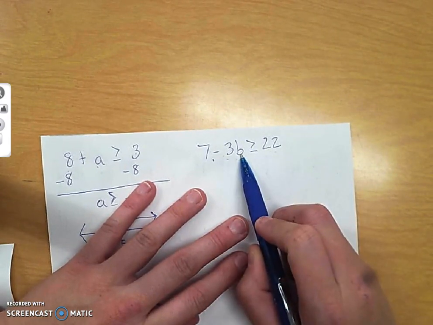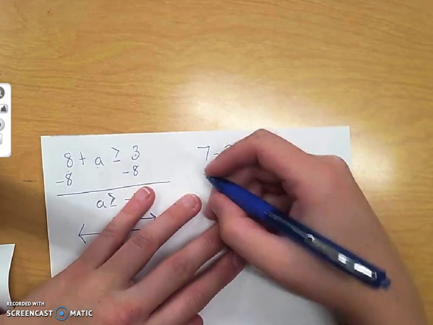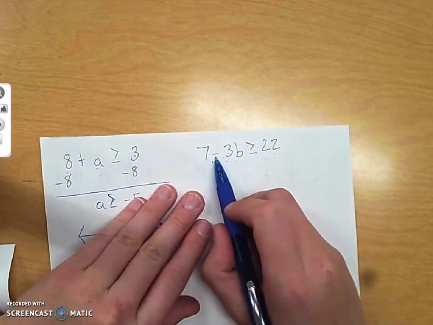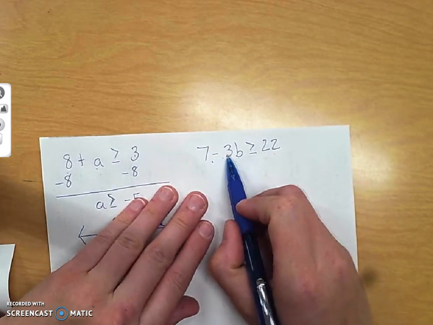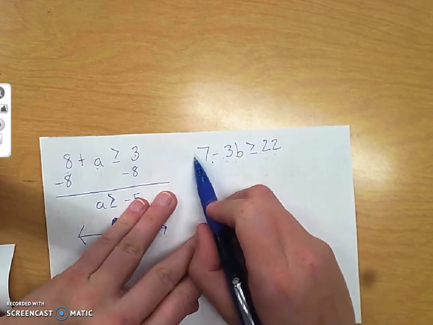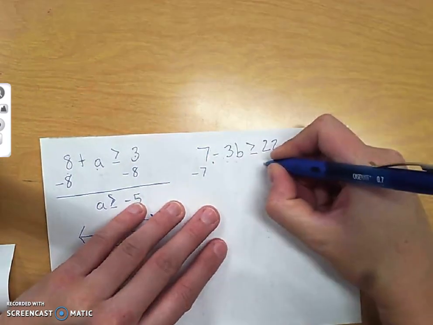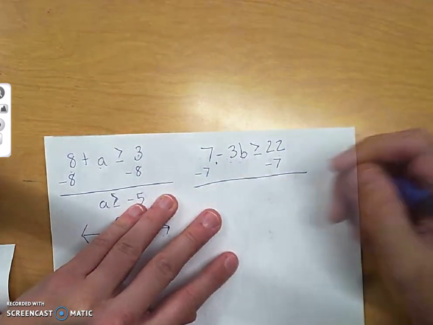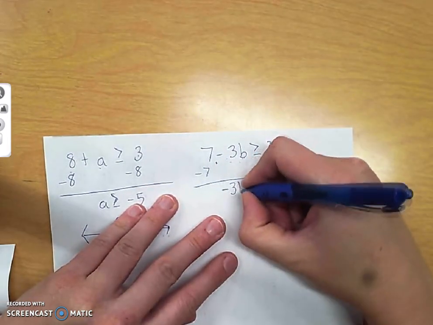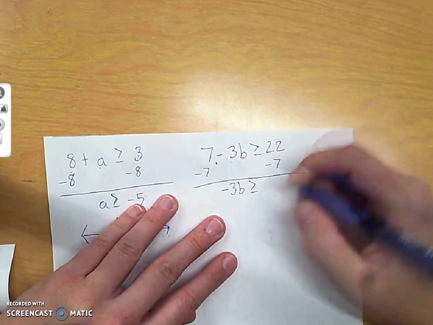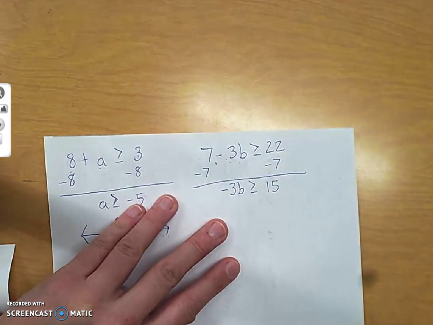We want to get the letter by itself. The first thing I'm going to do is move the 7 over. This minus belongs to the 3. The 7 doesn't have a sign in front, so it's positive, which means I'm going to minus the 7. Minus the 7 from both sides, I get negative 3b. 22 minus 7 is 15.